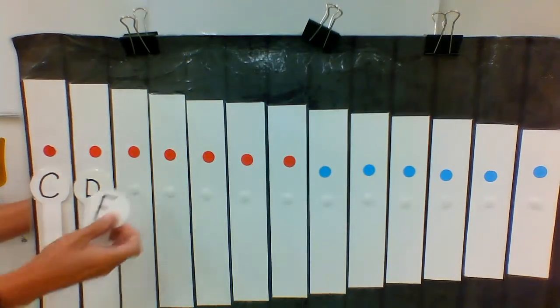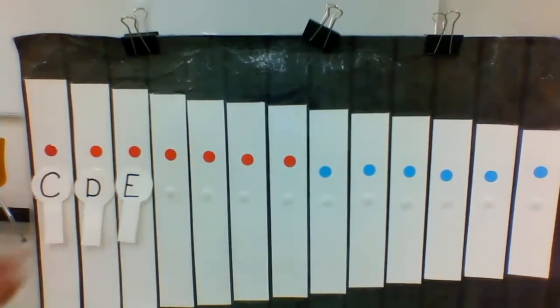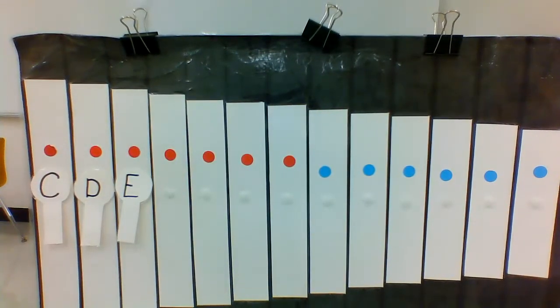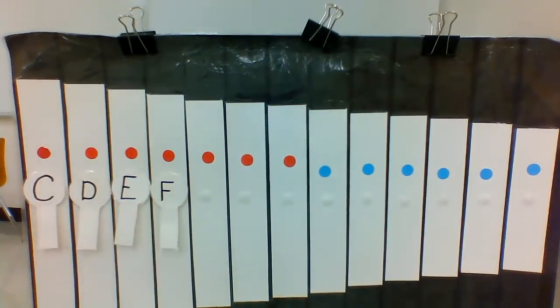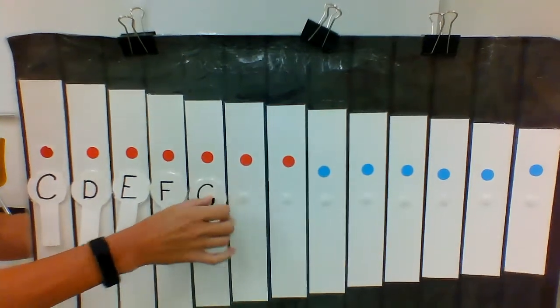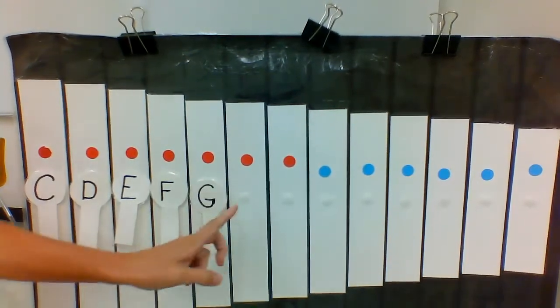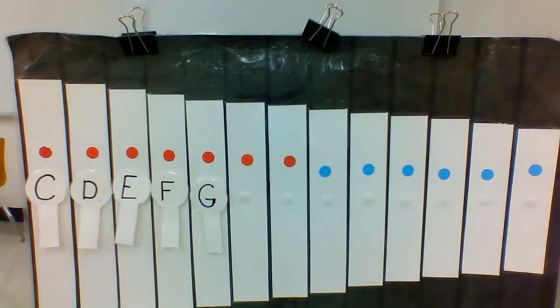If you said E, you are correct. What letter comes after E? If you said F, you are correct. What letter comes after F? If you said G, you are correct. Now we get to the point where I can start with the letter A and sing through the musical alphabet.